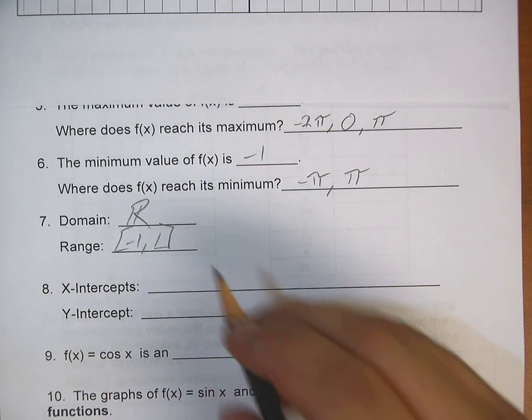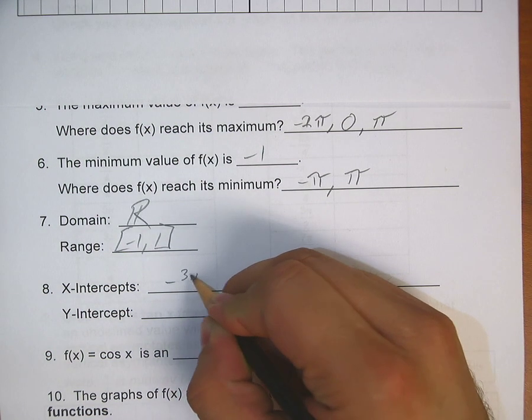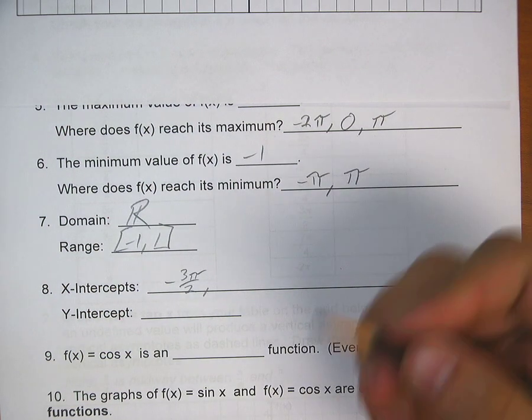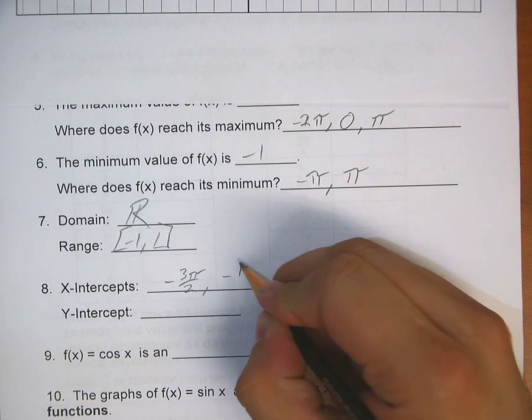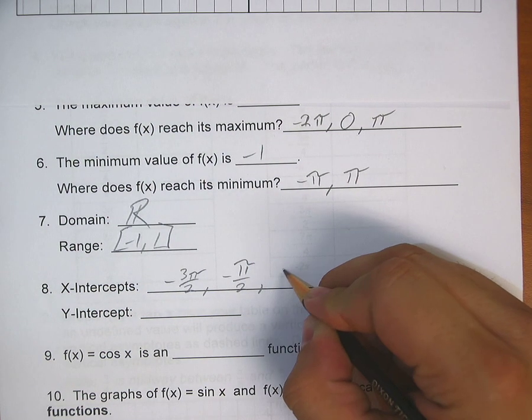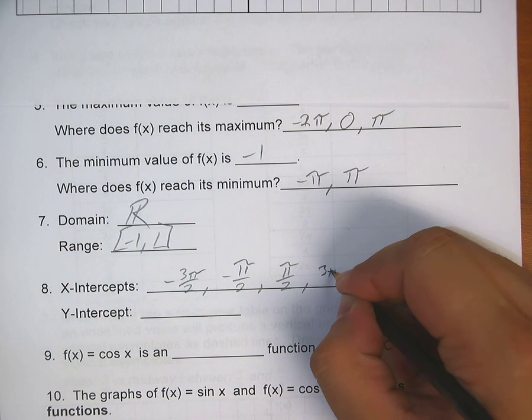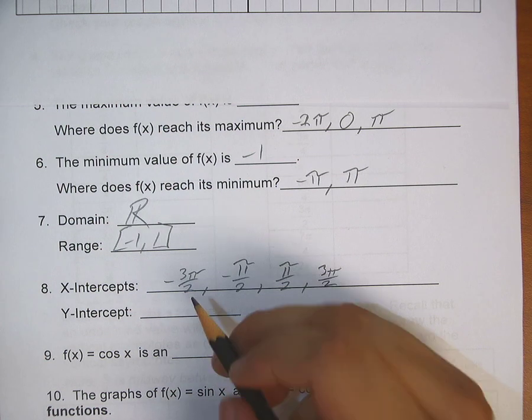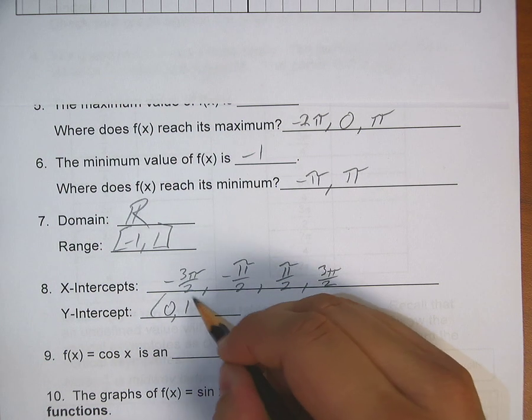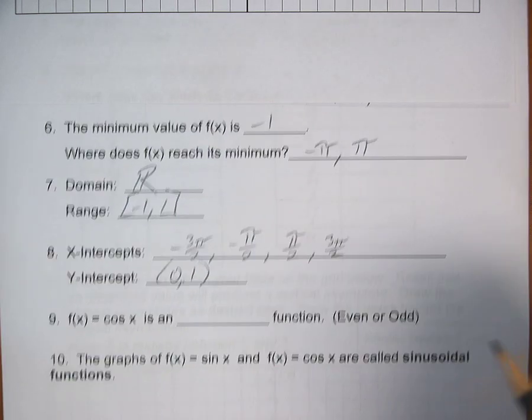X-intercepts happen at negative 3 pi over 2. I'm just looking at the graph and coming up with these as I go. Negative pi over 2, hopefully y'all can see those. Pi over 2 on your own graph, and 3 pi over 2. Your y-intercept is 0, 1. That's the big guy. That's the important one.